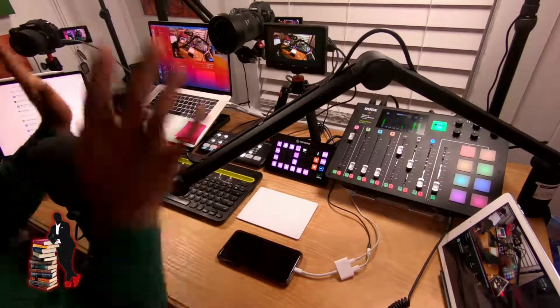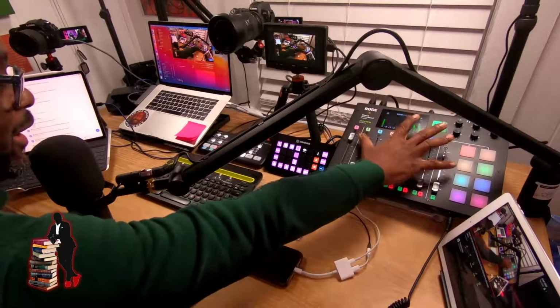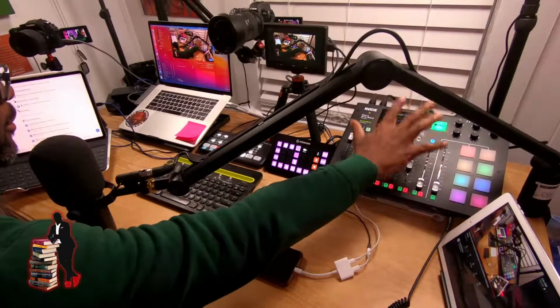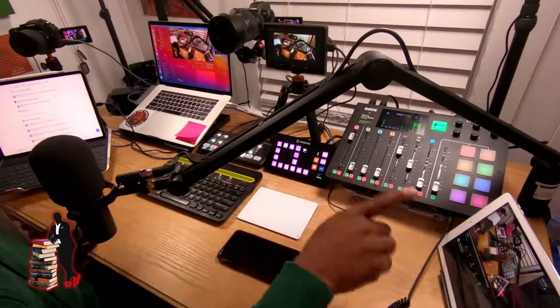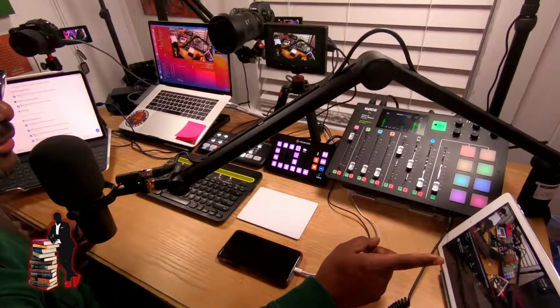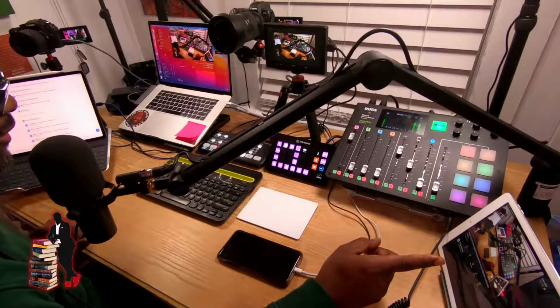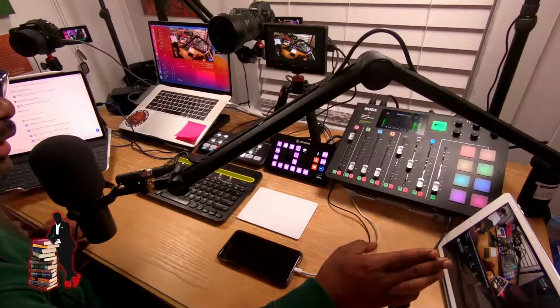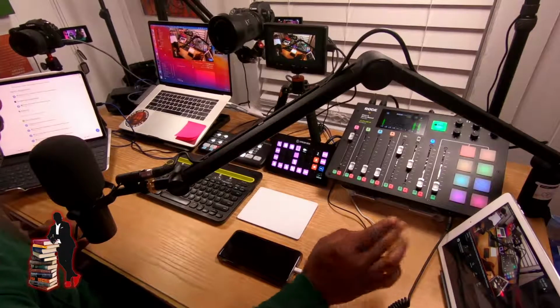But enough about that. I'm not going to talk about what's over here yet. So I'm going to talk about what's over here. So what you see here is my Rodecaster Pro. This is the baby right here. Then right over here is an iPad. It's an older iPad. I think this is like a 2021, so it's like a 13, 14. It's an older iPad, and actually, probably not that old, but it's definitely older.